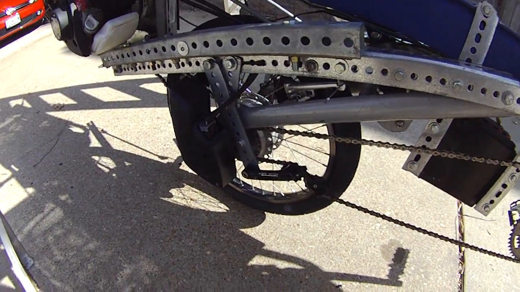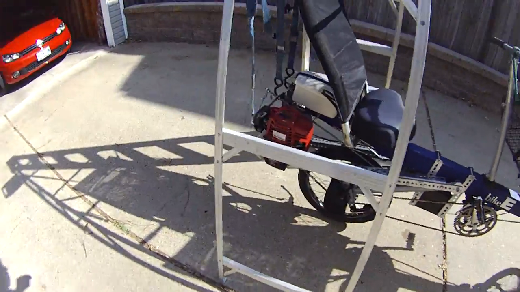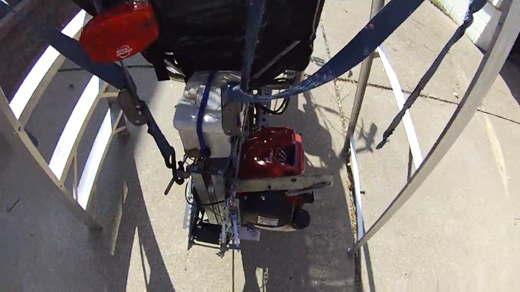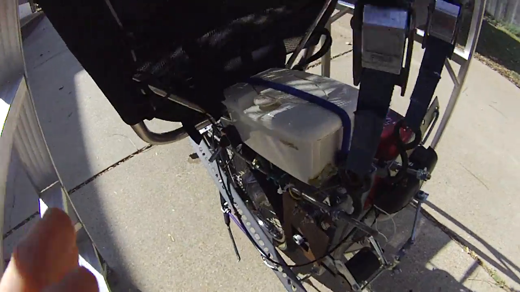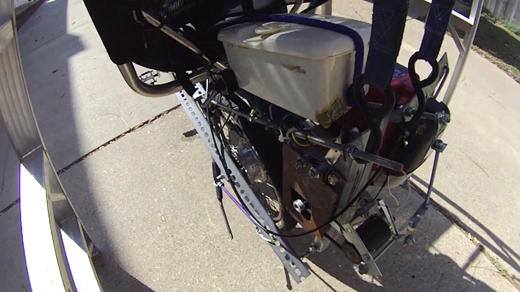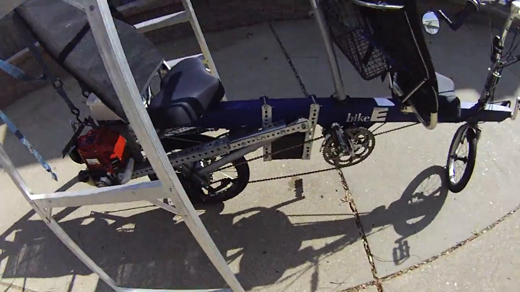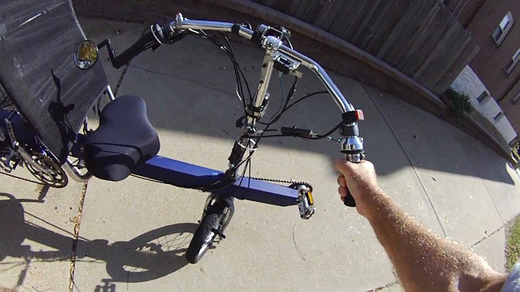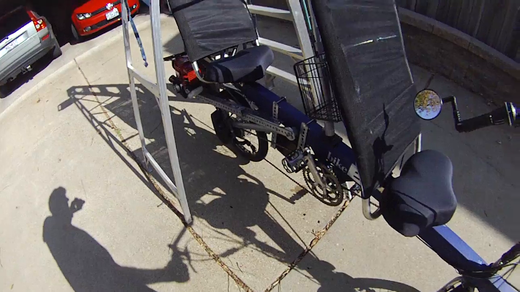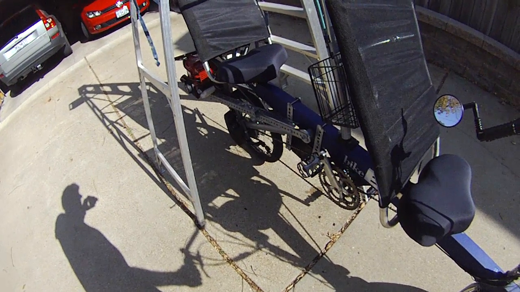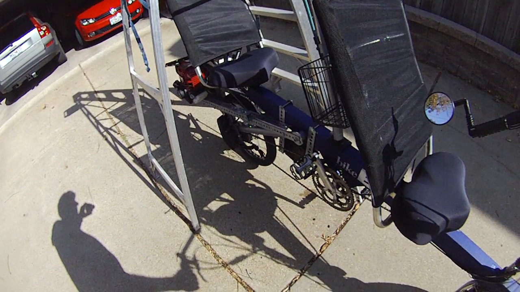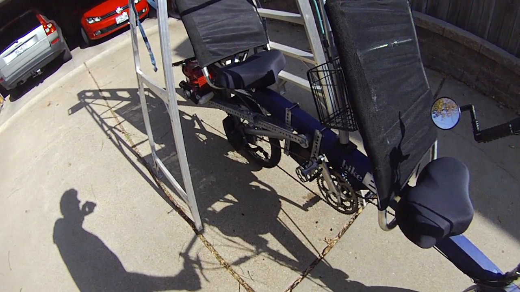So let me show you how that works in practice real quick here. I'll start it up. I have a switch that switches the transmission either on or off. Now it's off. So I'm going to throttle up. And as you can see, as I get to a little bit over 4,000 RPM, my automatic clutch kicks in. When I get to about 5,000 RPM, it's fully clicked in. And remember, my transmission is off.